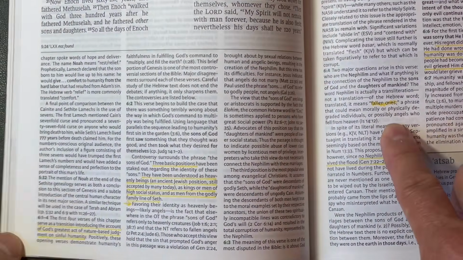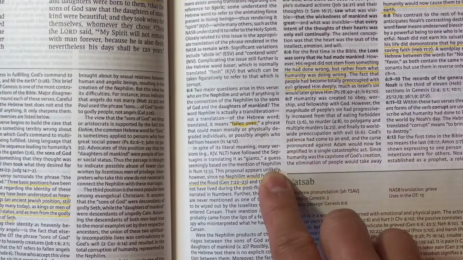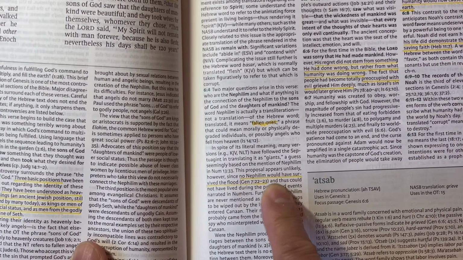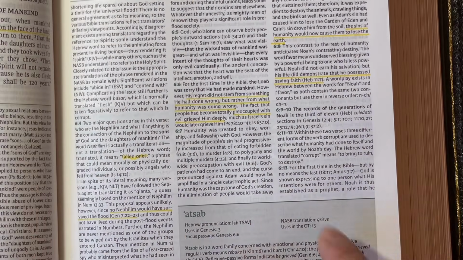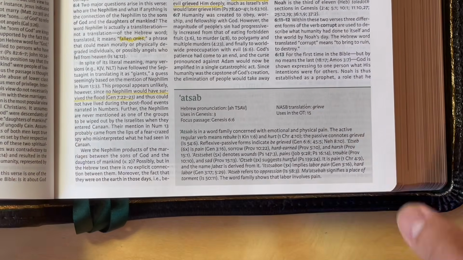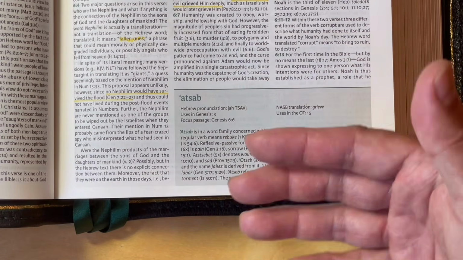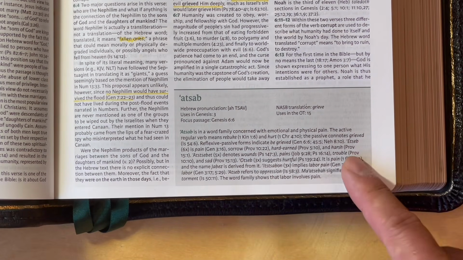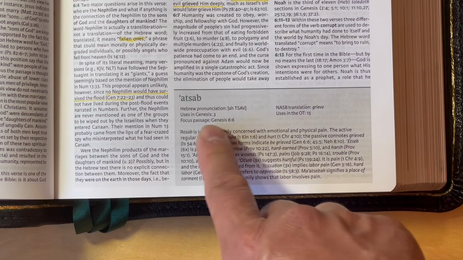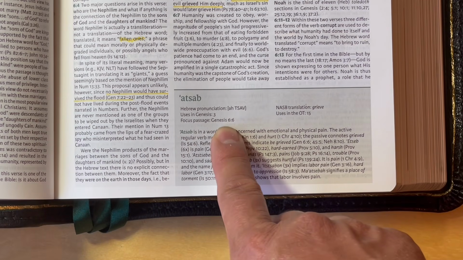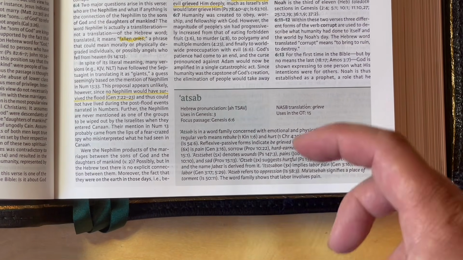I also colored in the phrase fallen ones. In this section here, no Nephilim would have survived the flood. In this particular study Bible, they give you these Hebrew words and Greek words that really just stand out or are really important. So this one is atsav, and this is found in Genesis 6:6, and it means grieve.